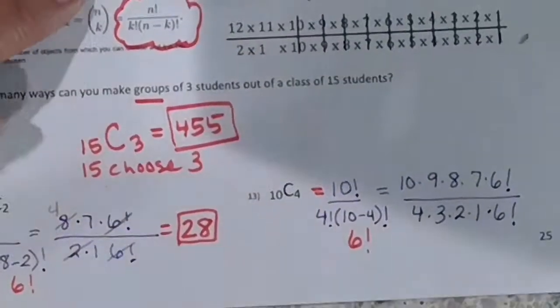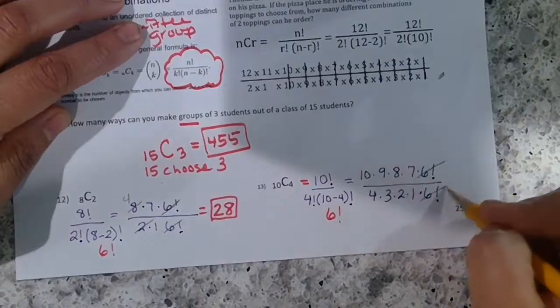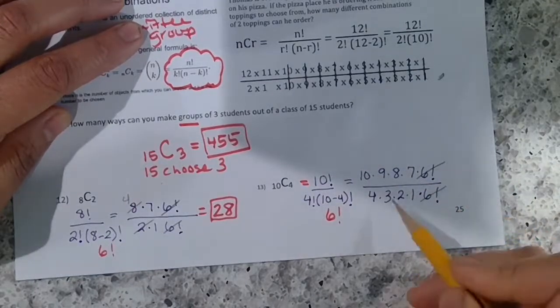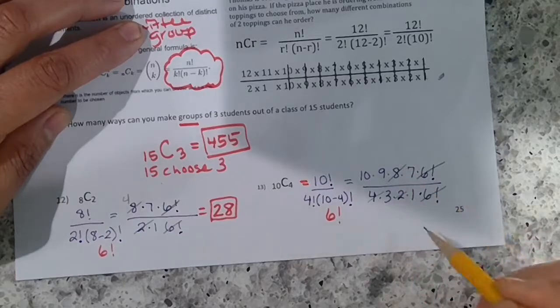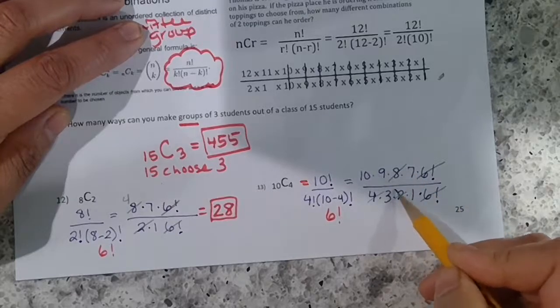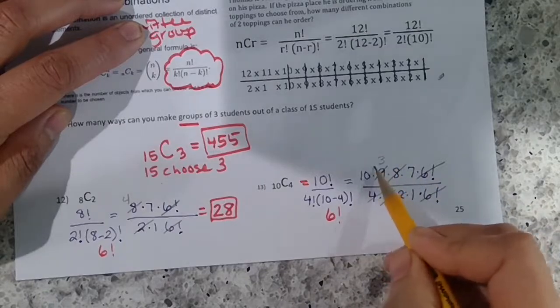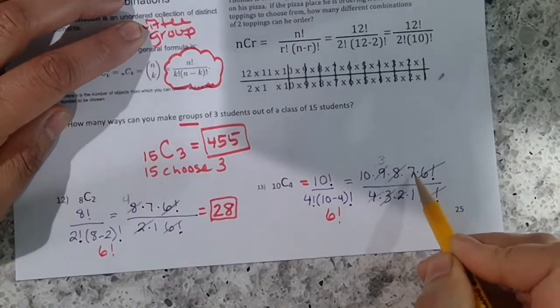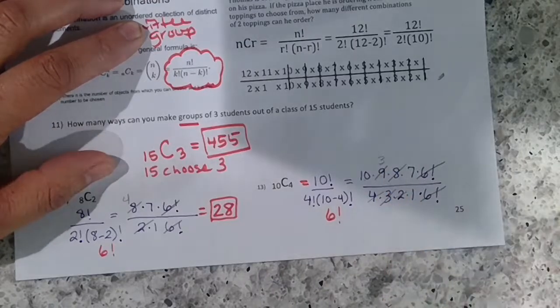Okay, so I wrote it out and I can see the 6 factorials cancel. Let's see, 4 and 2 cancel with the 8, and then the 3 reduces with the 9. So I have 10 times 3 times 7. 7 times 3 is 21. 21 times 10 is 210.